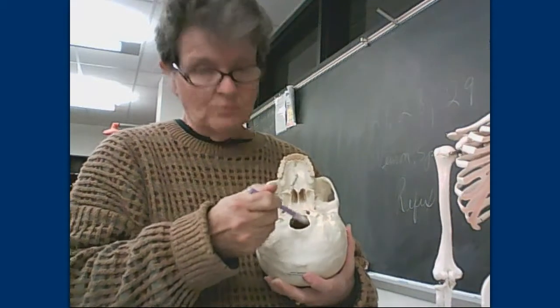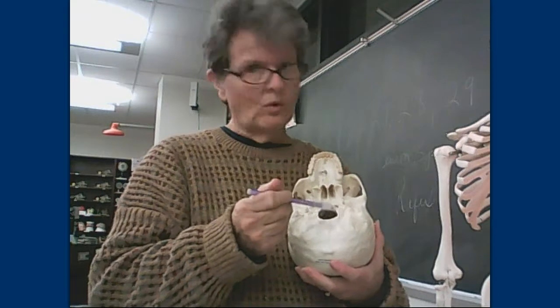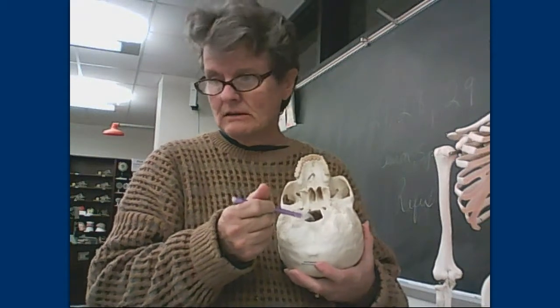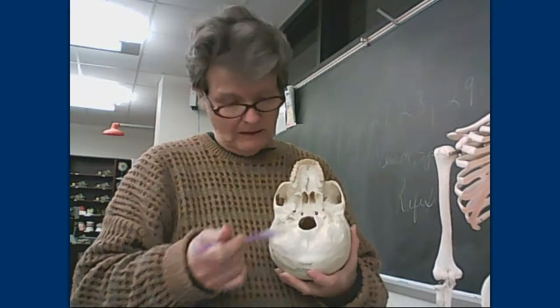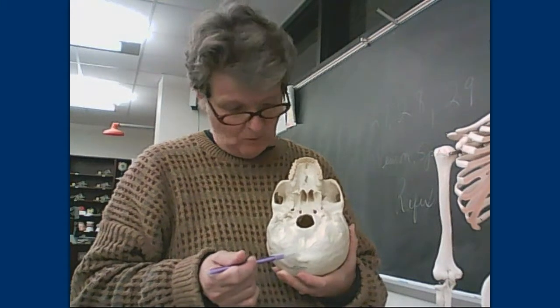This very large opening here, the foramen magnum, or magnum foramen, depending on what book you're looking at, determines what order that is placed in. Foramen magnum. A foramen, again, is a hole, usually larger than a meatus. And magnum means large, so large opening or large hole, foramen magnum. And then this would be the occipital.